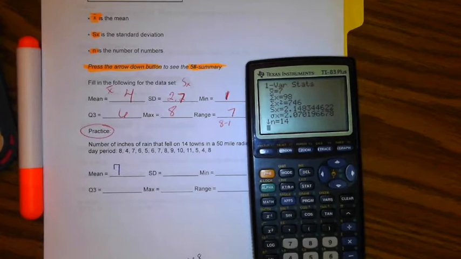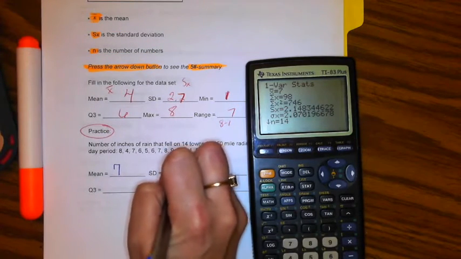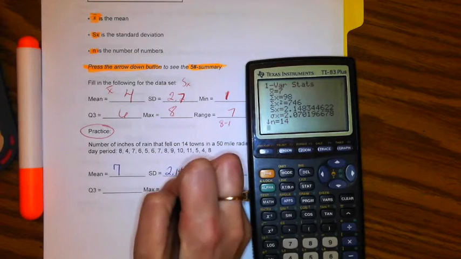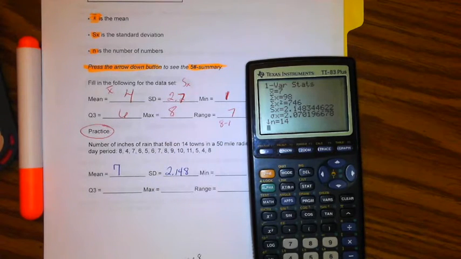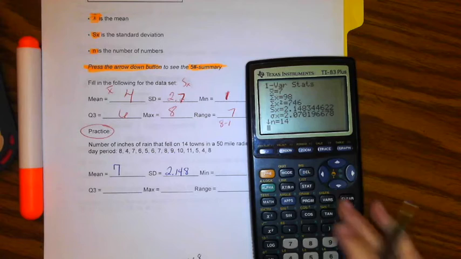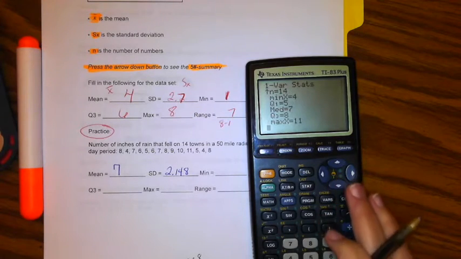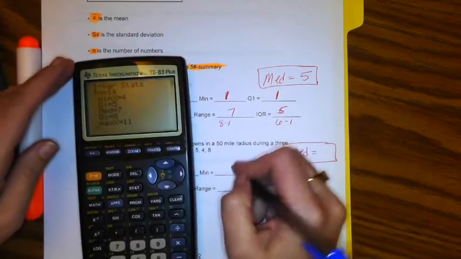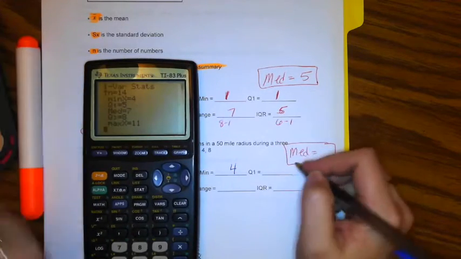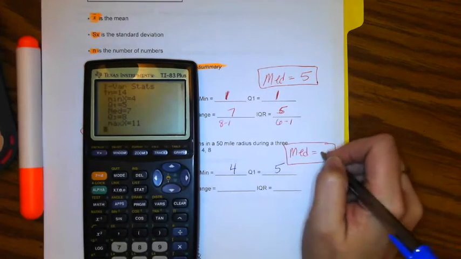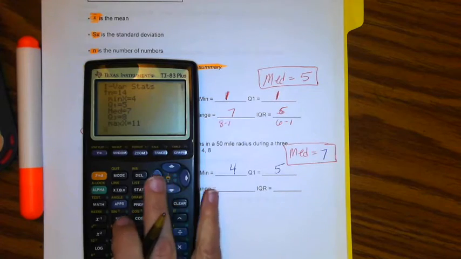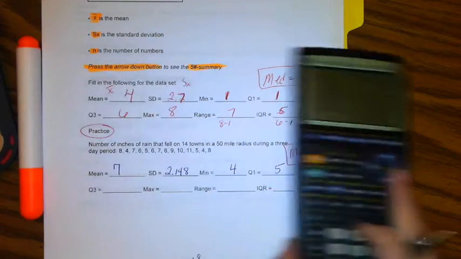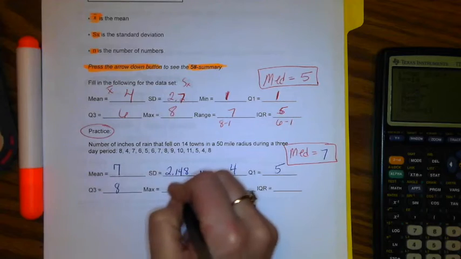So I see the average, or the mean, is 7. The standard deviation is S sub x, which is 2.148. Scroll down to get the 5-number summary. The minimum is 4. Q1 is 5. The median is 7. Q3 is 8. Maximum is 11.